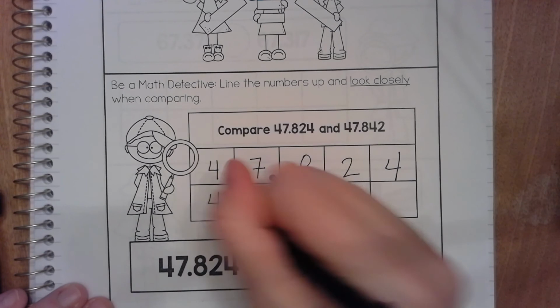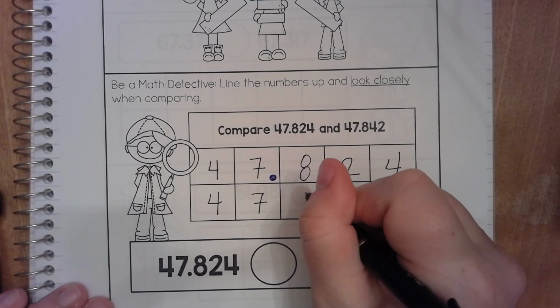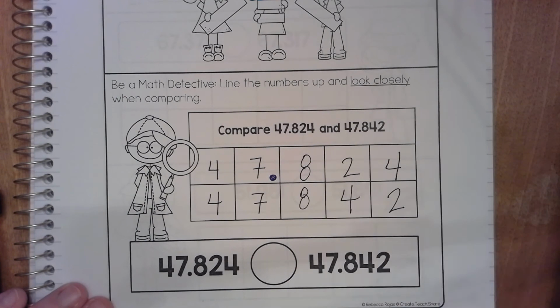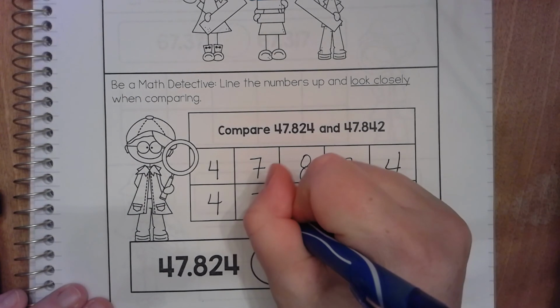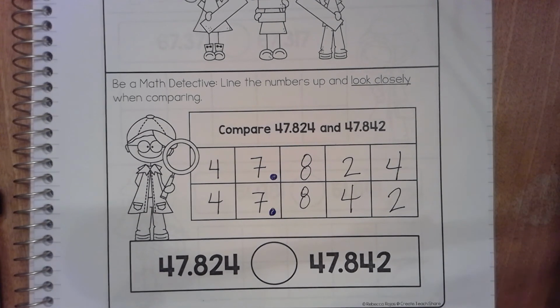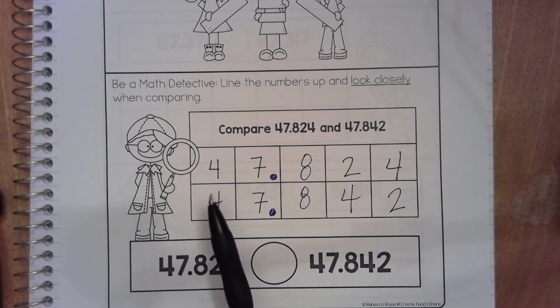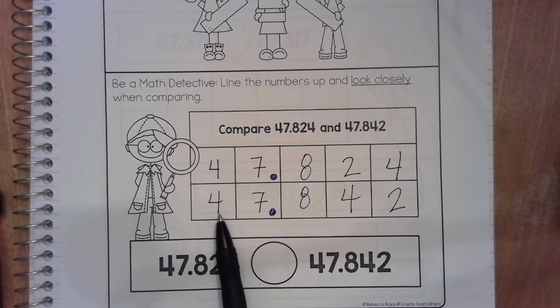Same thing. 4, 7, 8, 4, 2. Put my decimal down. All right, now we get to examine the number completely. So you're going to start off with the highest place value, which is the tens place.